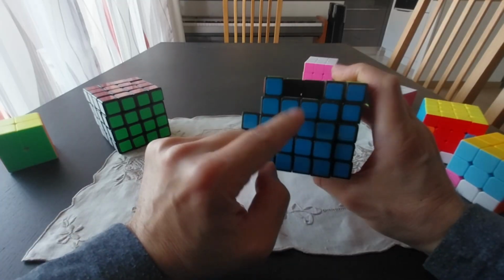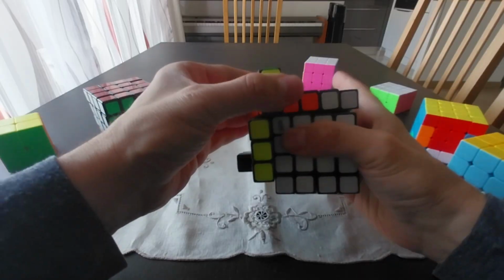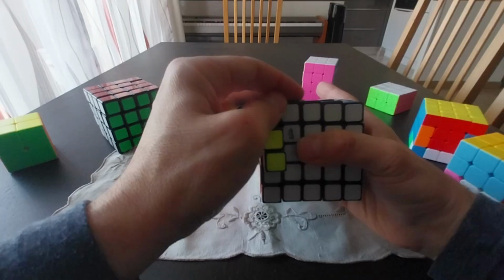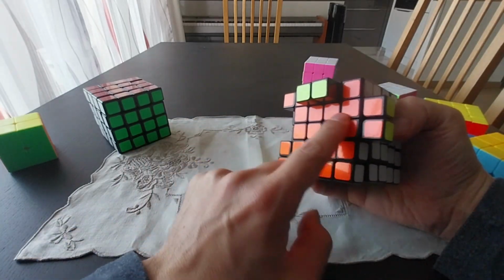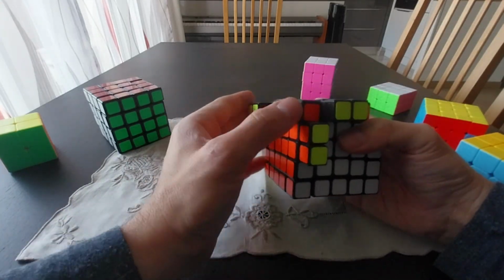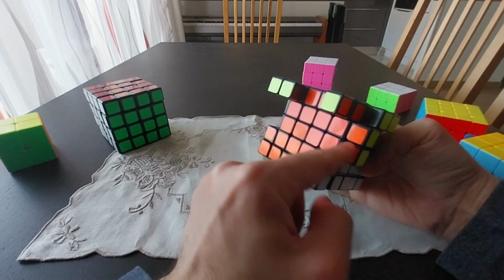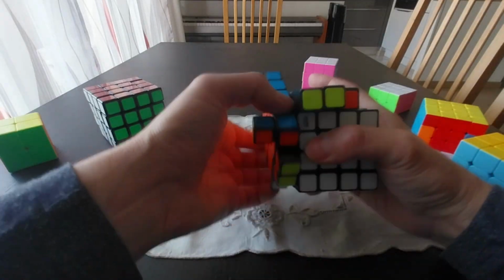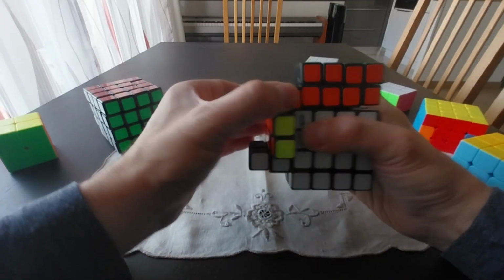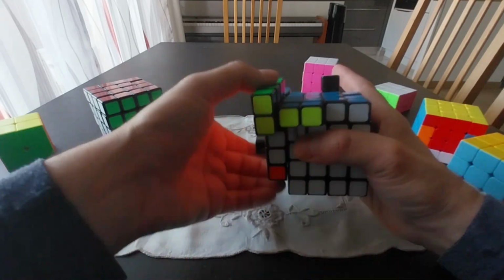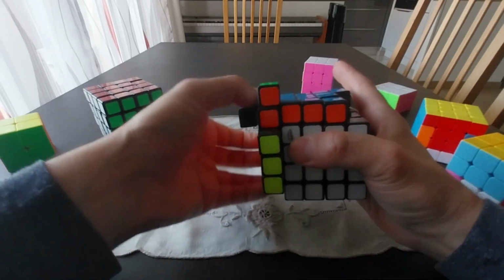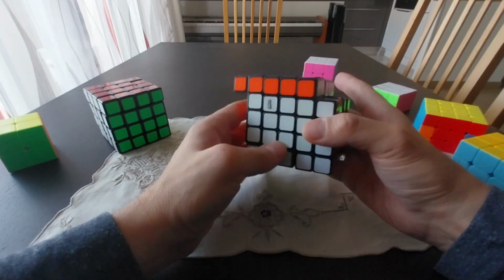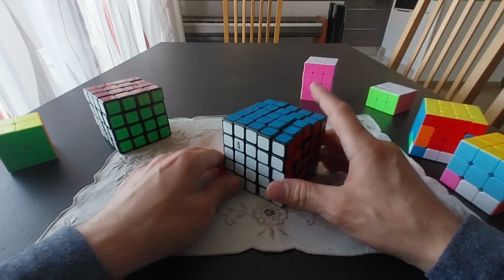I will put the white here, 2L to U, 2L to U, 2L to U. I got the white solved. I have reversed this layer, but it's not a problem right now because I will get it back reversed to its normal situation when I exchange this and this by 2L U, 2L U, 2L to U, 2L to U, 2L U, 2L U prime, 2L, and the puzzle is solved.